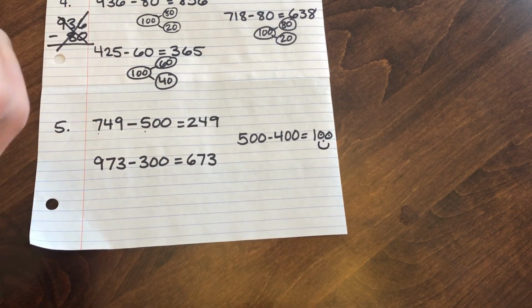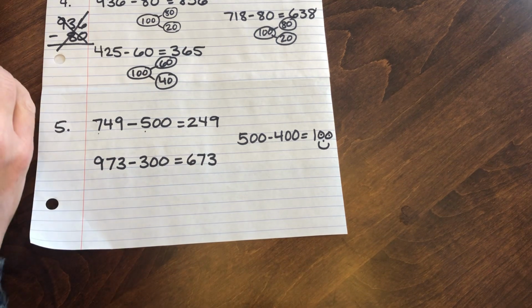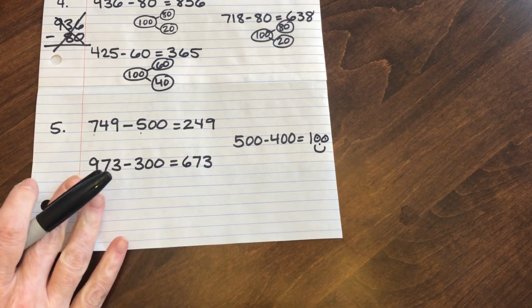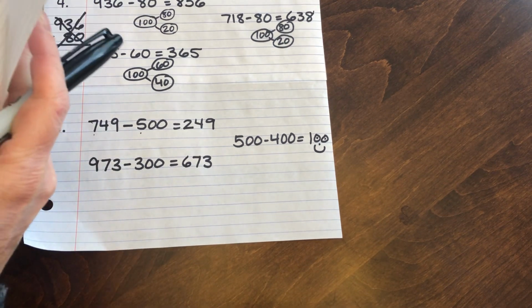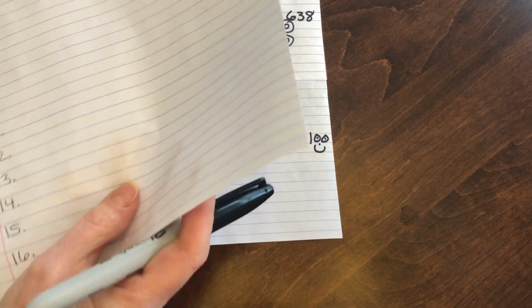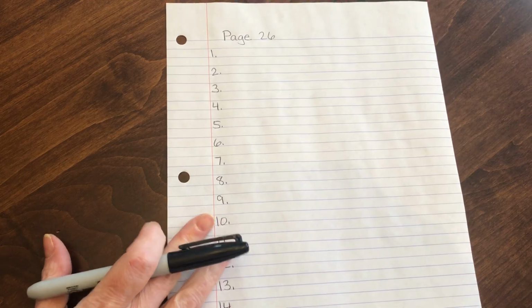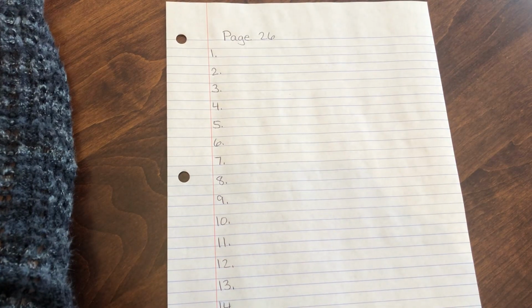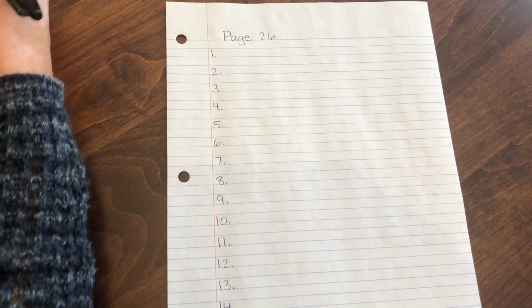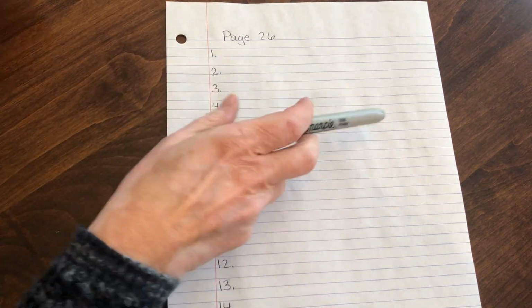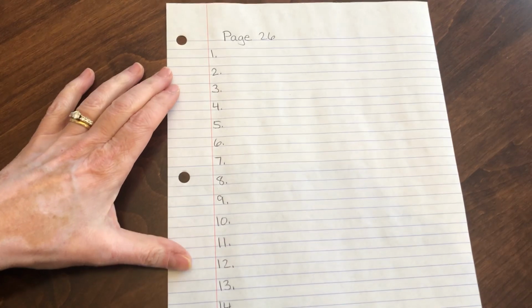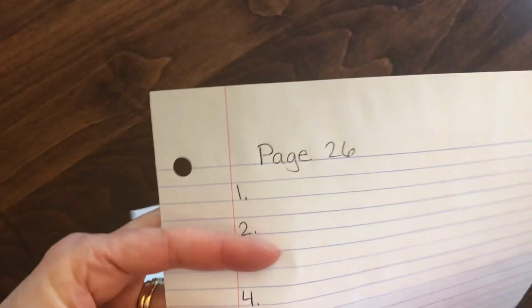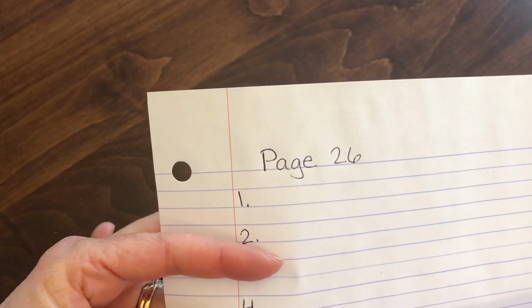Yay. Nicely done. I'm going to have you do a little bit of work for the first time ever in second grade out of your textbook. If you would please look when you get a moment on page 26. You're going to see a bunch of problems just like these. It's going to tell you that you can use number bonds to help you, which you can write over here if you need to. But I want you to get a piece of paper, and I want you at the very top of that piece of paper to write page 26.